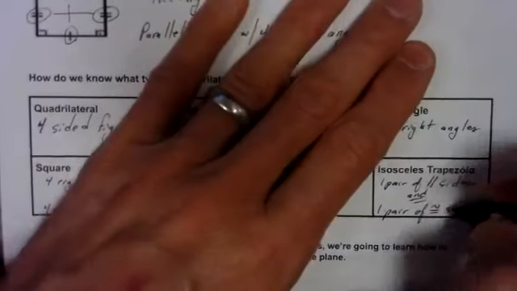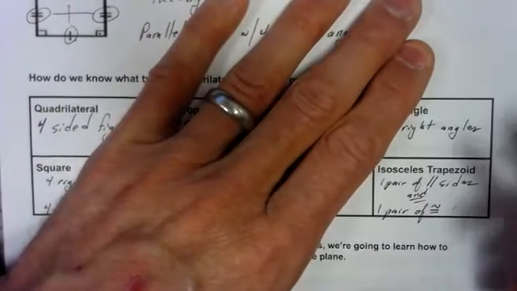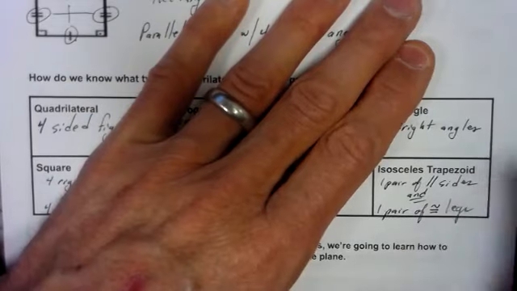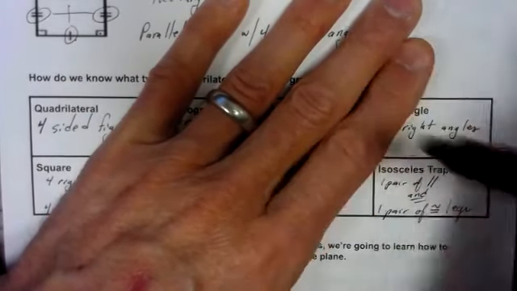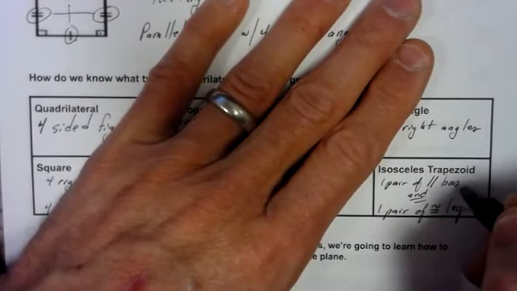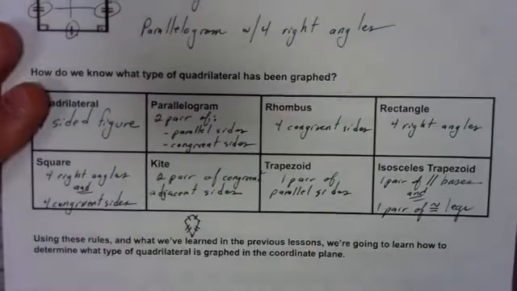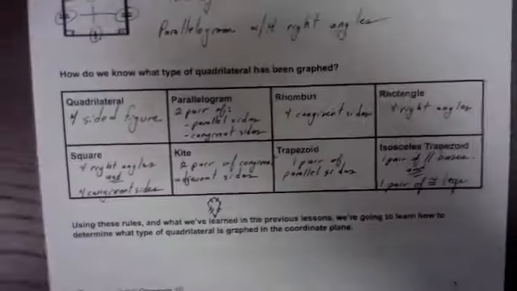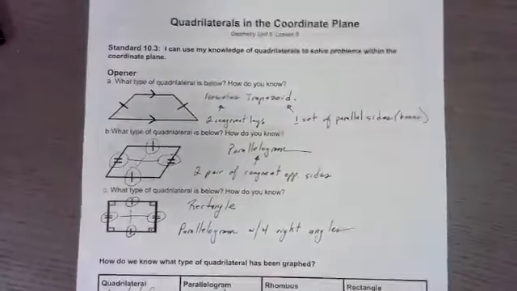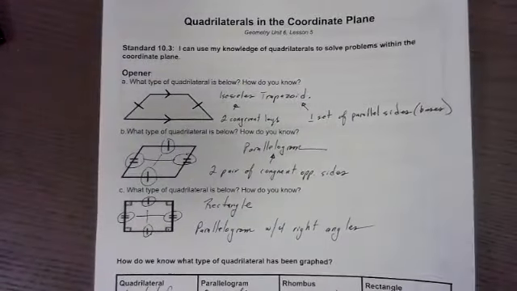Or let's use our trapezoid specific words: legs and bases. All right, now, using these rules, we are going to learn how to figure out what type of quadrilateral we're going to have graphed in the coordinate plane.